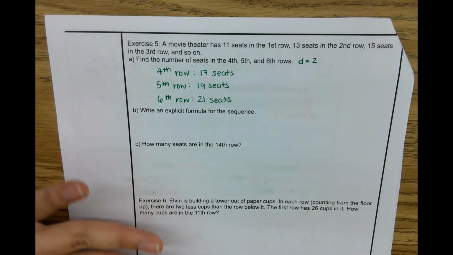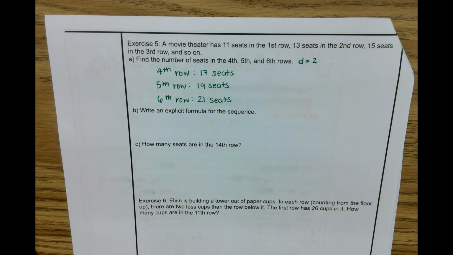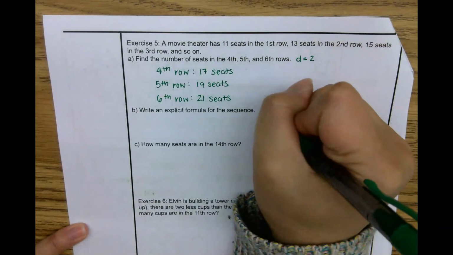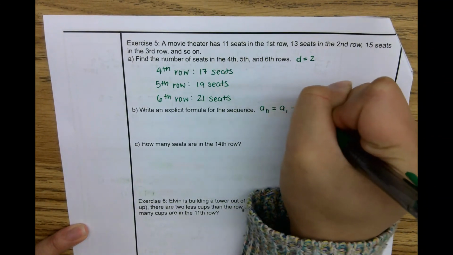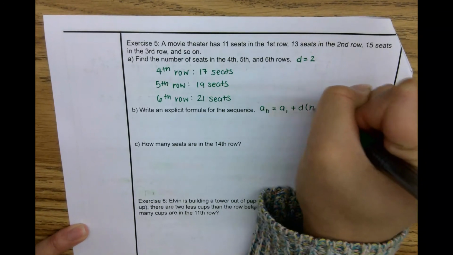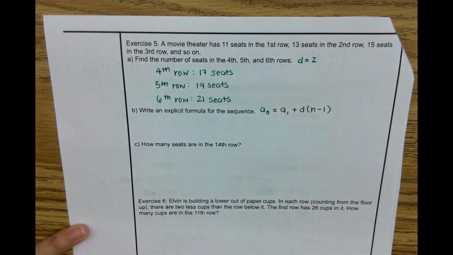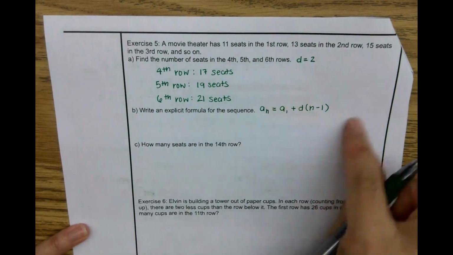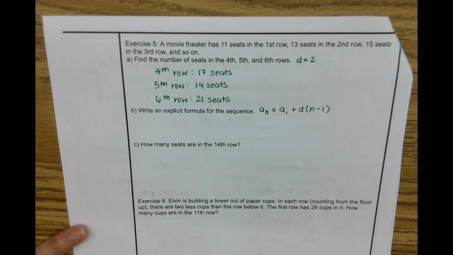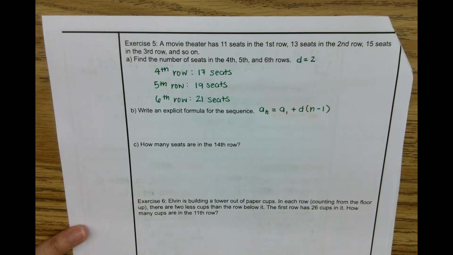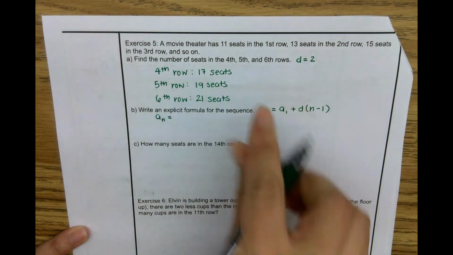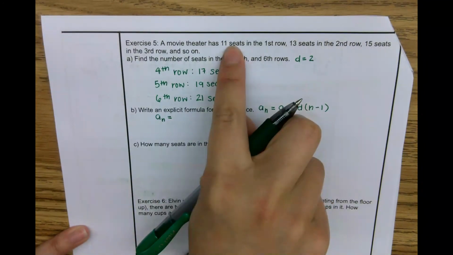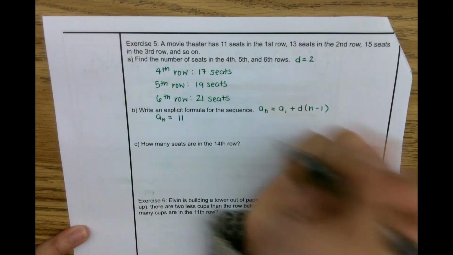If we were to write an explicit formula, let us write it. I'm going to write the general one. a sub n, any term, is the first term plus my common difference multiplied by n minus 1. I keep writing this so that I will remember it. So a sub 1 is my first term. My first row has 11 seats, so a sub 1 is 11.